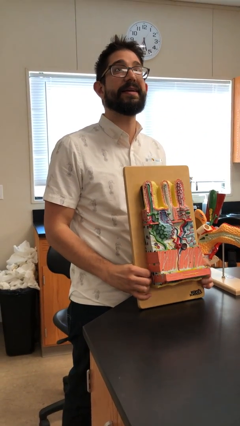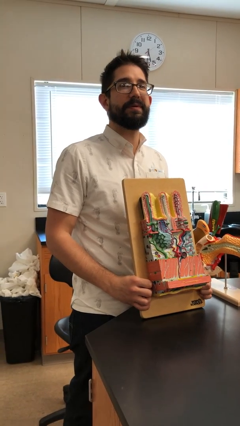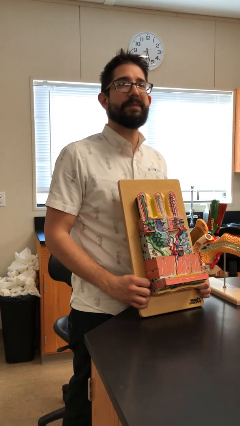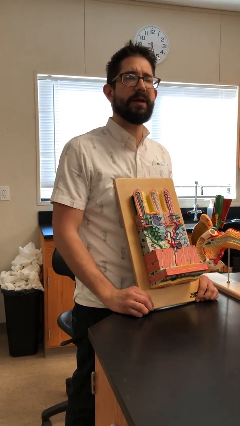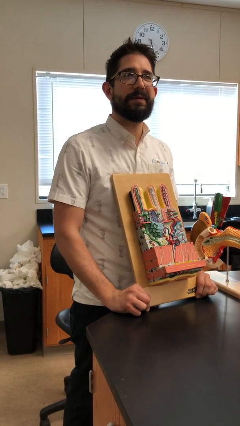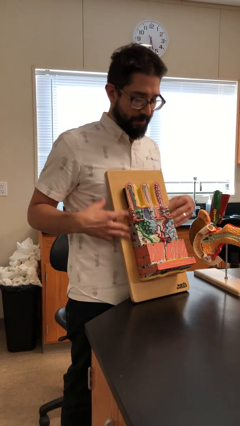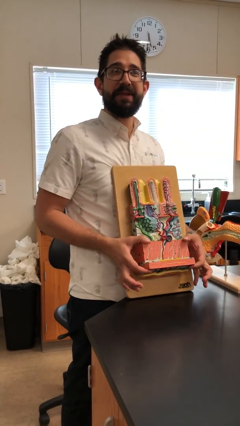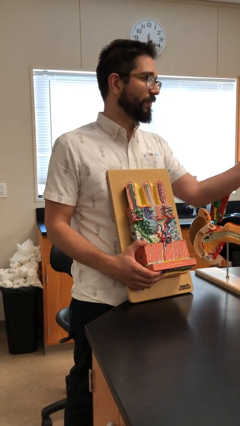Because of the layers: mucosa, submucosa, the muscularis externa, and the serosa. But the stomach has all those. Here in the muscularis externa, what do we see? Two layers of muscle.